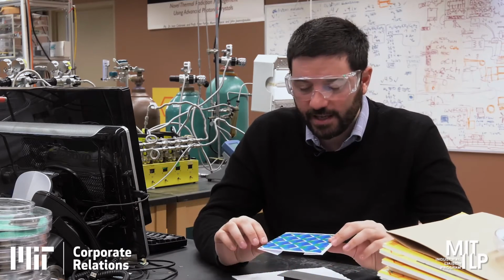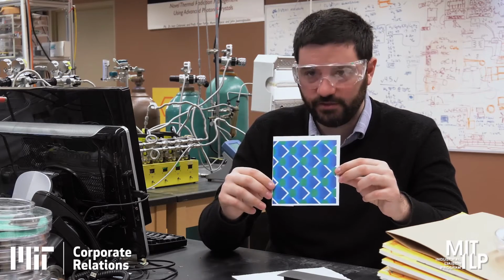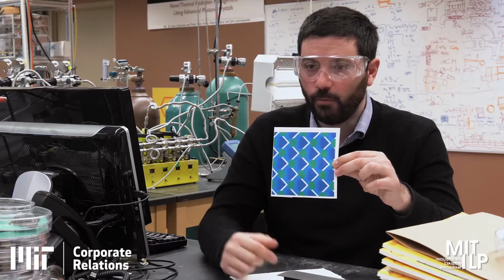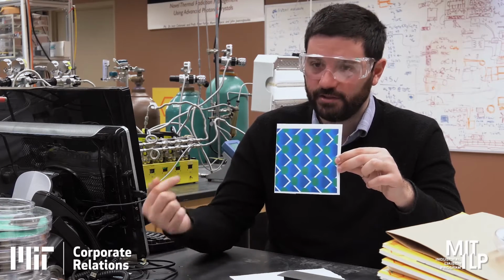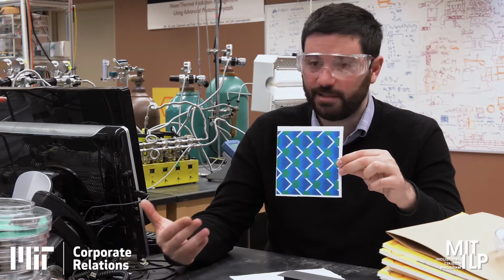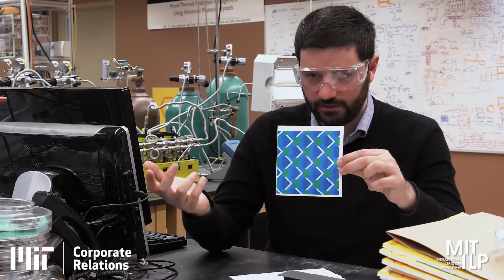For example, let's say we want to optimize this material to have the lowest thermal conductivity given some constraint. Then an inverse design algorithm will move these pores around in order to achieve the given condition, also subject to constraints. For example, we still want to keep high electrical conductivity and low thermal conductivity.